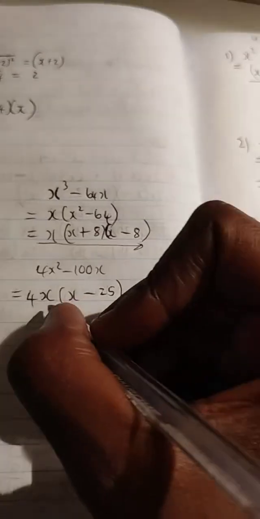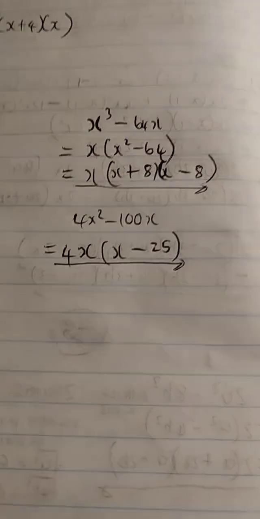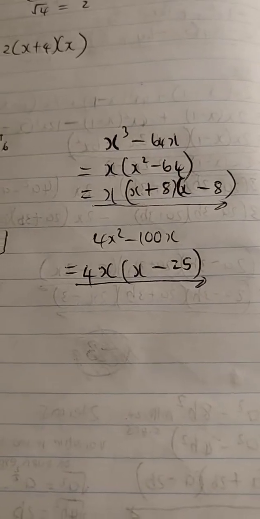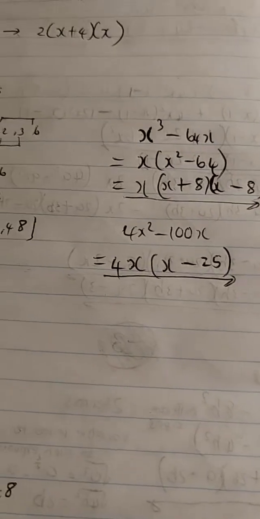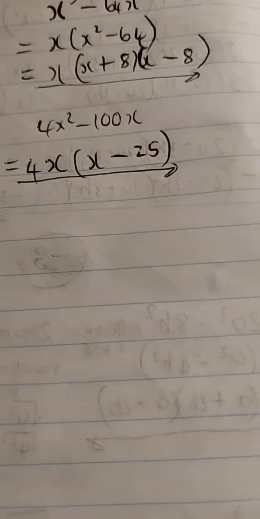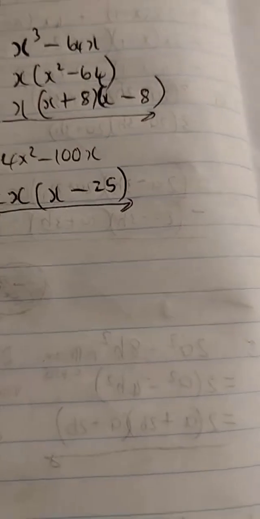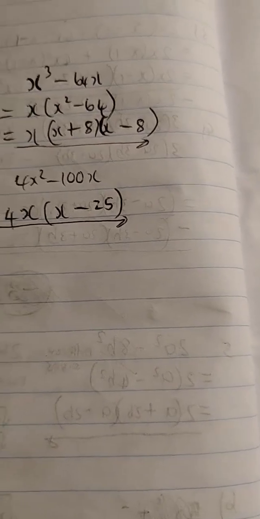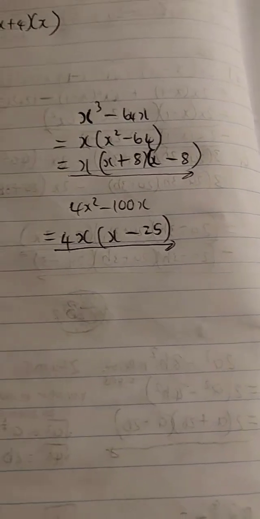Okay, do we factorize any further? No. Let's be careful, guys, to not take out just a common factor, but we need to take out the highest common factor. It's not correct if you take out a common factor of 2x, because 2x is not the highest common factor. It may be a common factor, but that's not the highest. So be careful when such is the case.